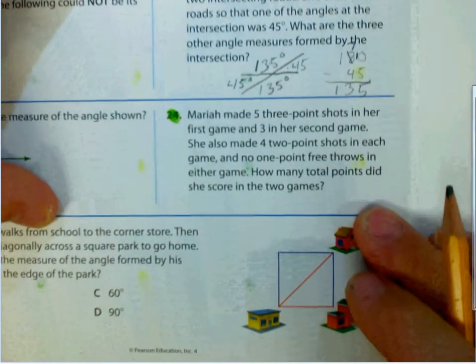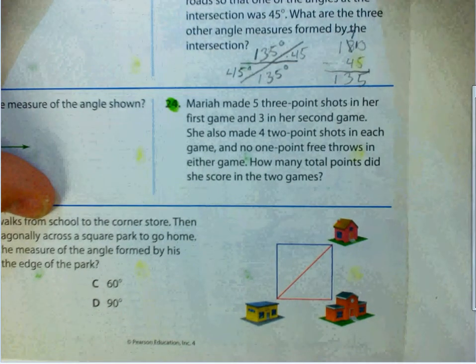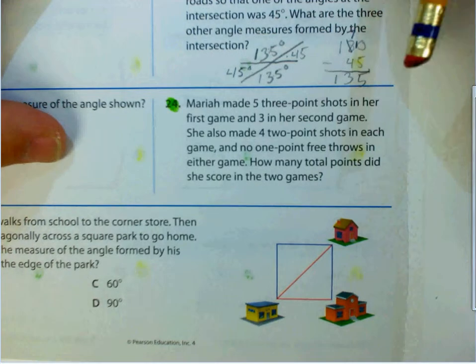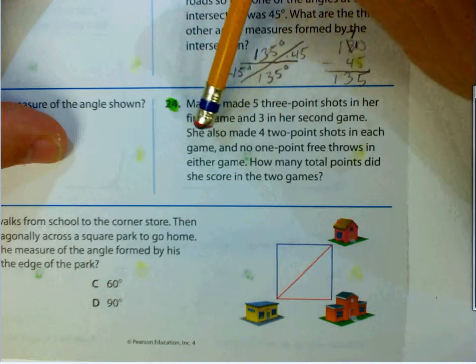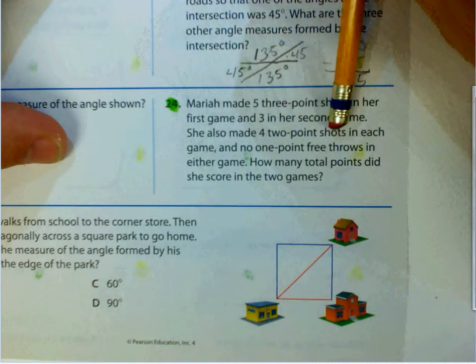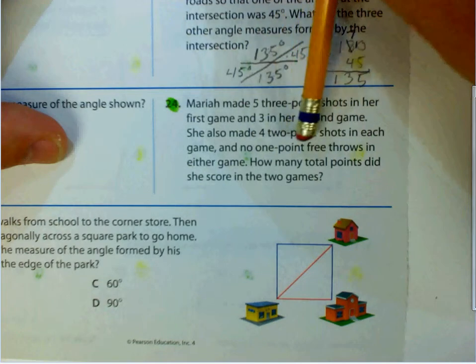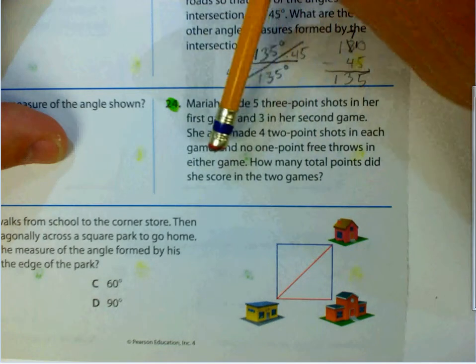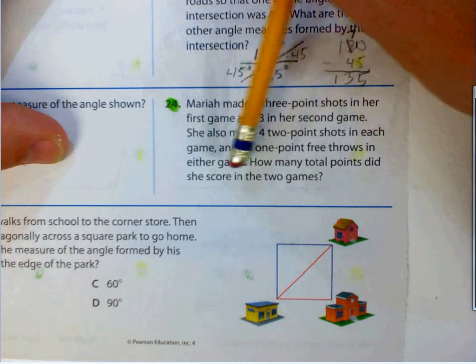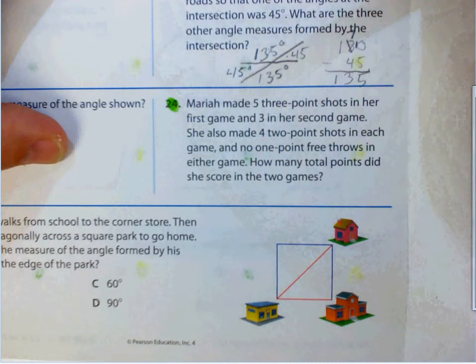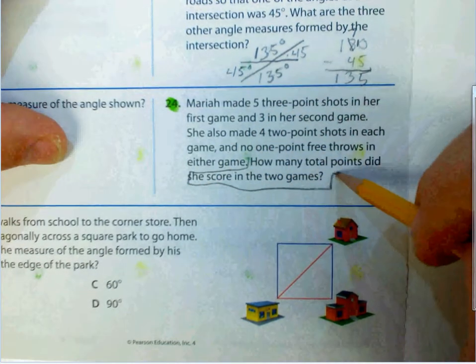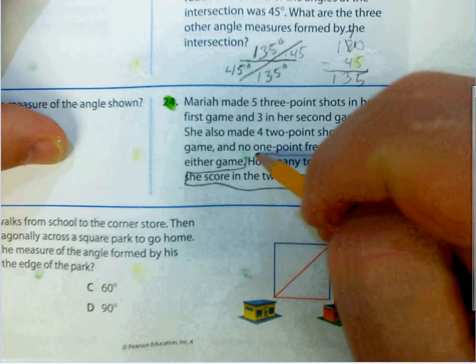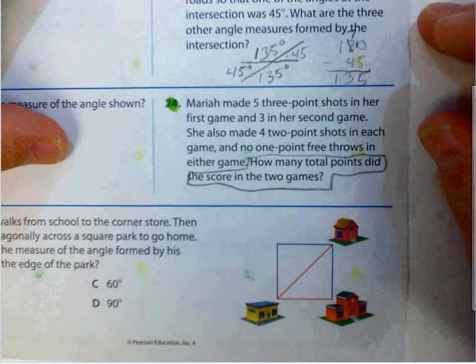Okay, question number 24. Mariah made 5 3-point shots in her first game and 3 in her second game. She also made 4 2-point shots in each game and no 1-point free throws in either game. How many total points did she score in the 2 games? So it's pretty simple.